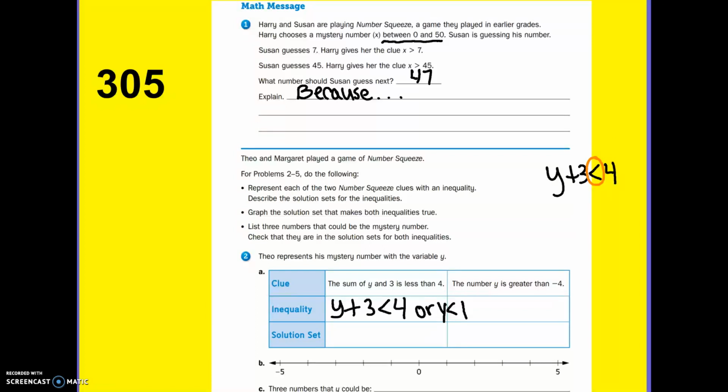Okay, so we're going to balance out each side, and I'm going to do that the same way I did when we did our algebraic expressions. So I subtracted 3 from this side to get y by itself, and I subtracted 3 over here because whatever I do to the one side, I have to do to the other. So y is going to be less than 1. And that's how I got my inequality down here.